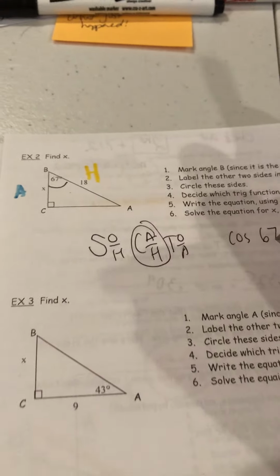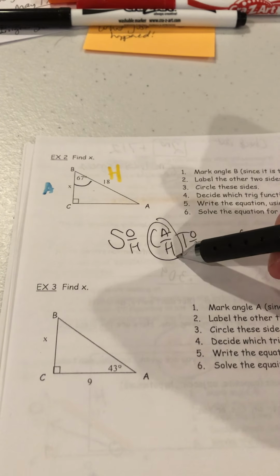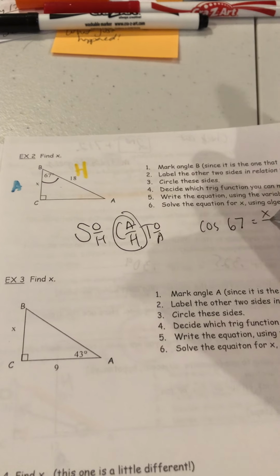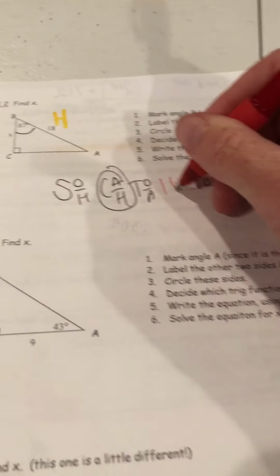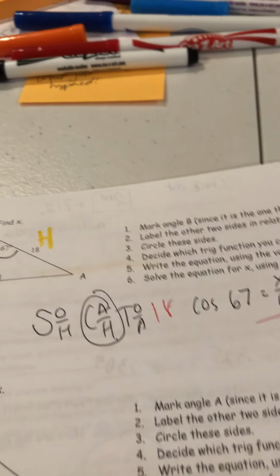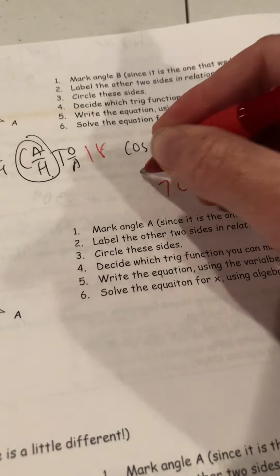Cosine of 67 is A over H, so x over 18. I'd multiply by 18, put it into my calculator, and I would get 7.03.